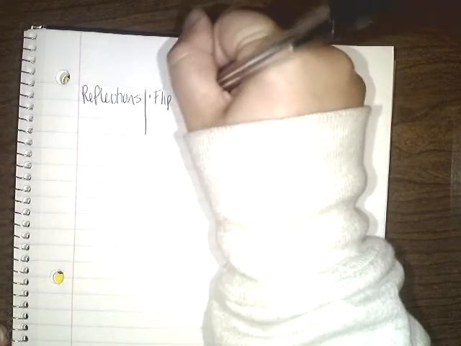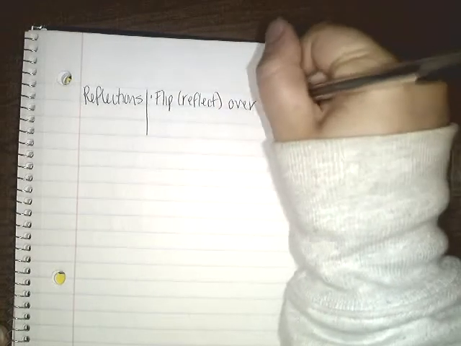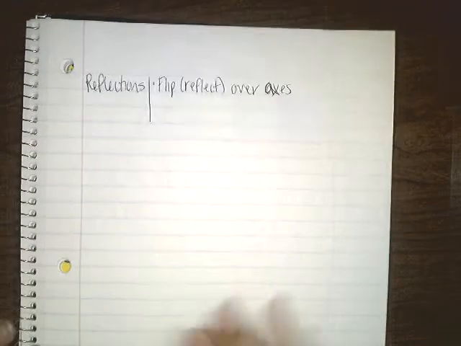So reflections just flip or reflect over axes, so that's kind of a circular definition. So the x or y axis.